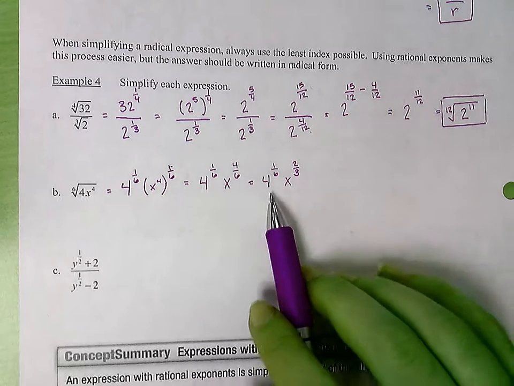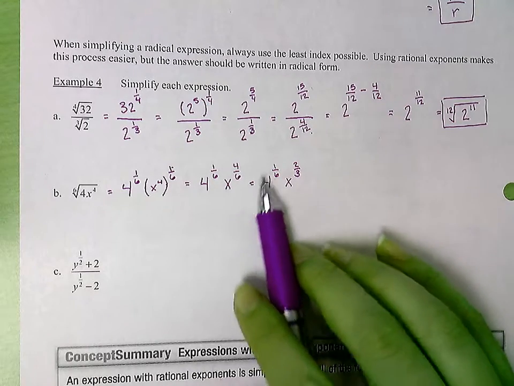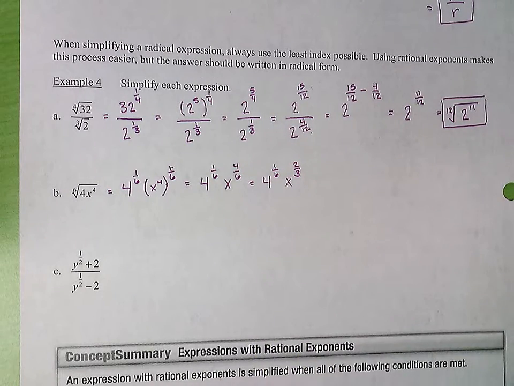Now, when I have a number like 4, I can also think of that as 2 squared. Whenever you have a perfect square like that, or if you have, say, 8, you could write that as 2 cubed. You want to do that so it helps you simplify these a little bit. Or if you have 36, you'd write it as 6 squared.